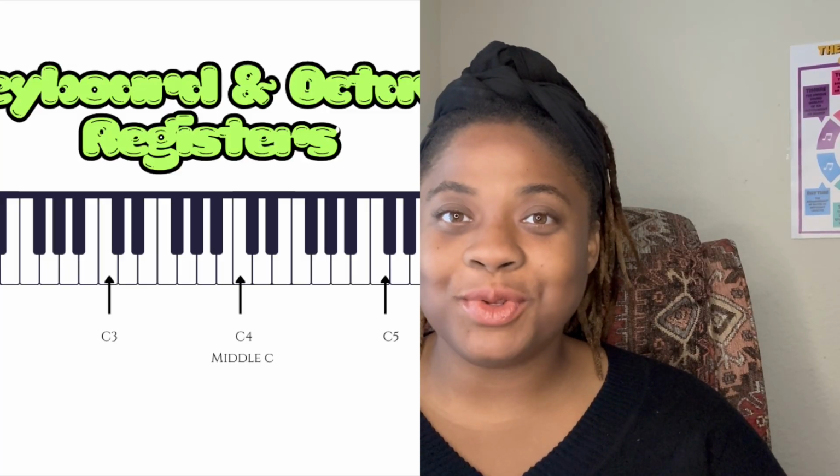Now, pitch is what we use to identify the lowest note to the highest note in music notation. Pitch is also named by 7 different notes: A, B, C, D, E, F, and G. And in music, we then repeat these notes over and over and over. Let's take a look at middle C on the piano.